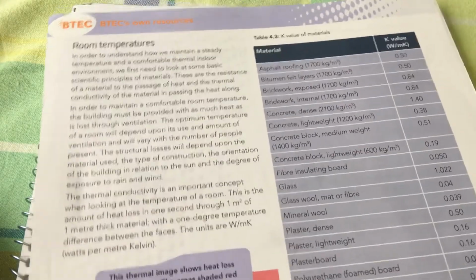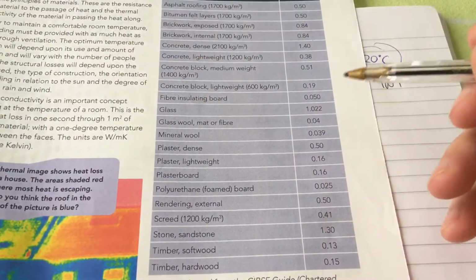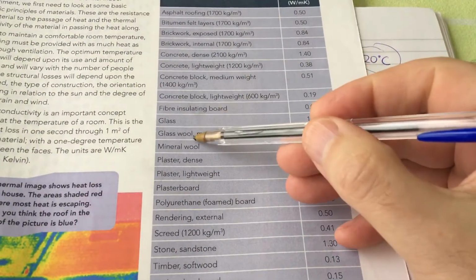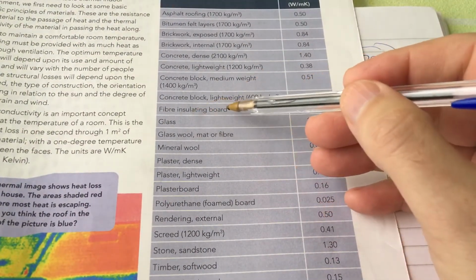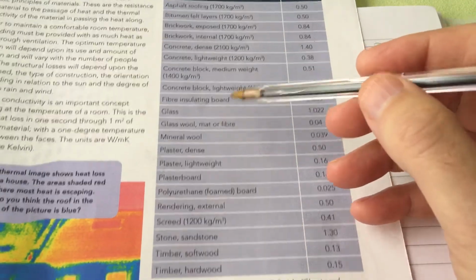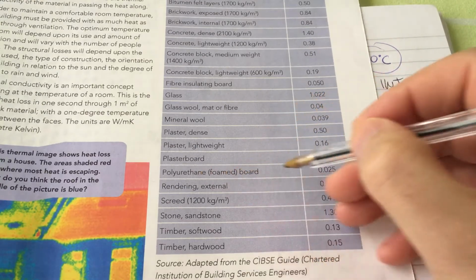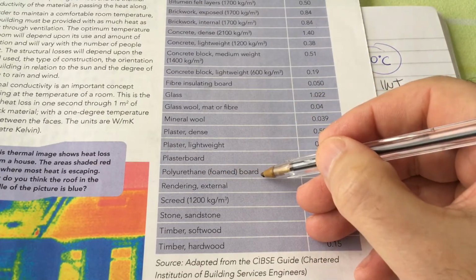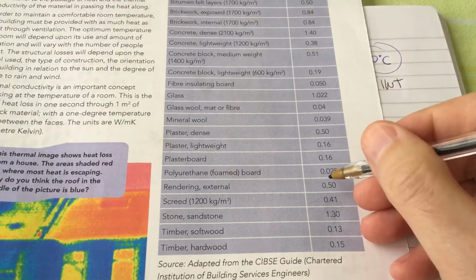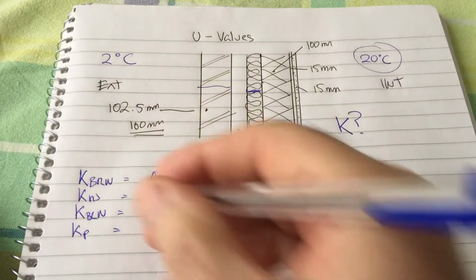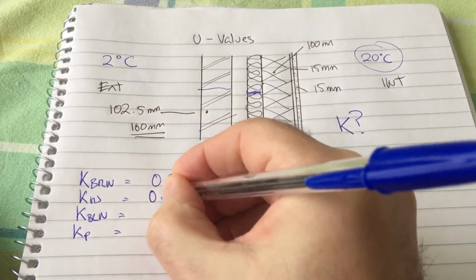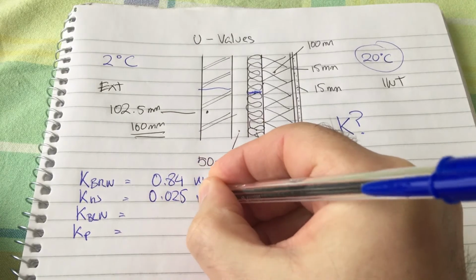Now, we're looking now at insulation. We got different insulations here. Yeah, glass wool, fiber insulation board, and we got here polyurethane. I'm going to go for this one. These boards, and this is 0.025. So I write it here, 0.025, and I write the units.